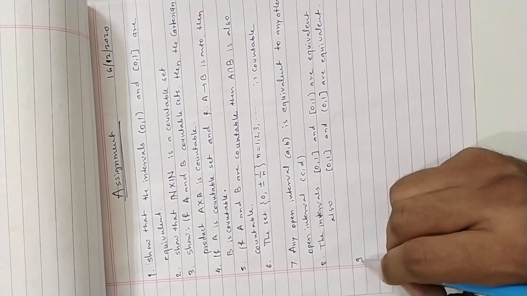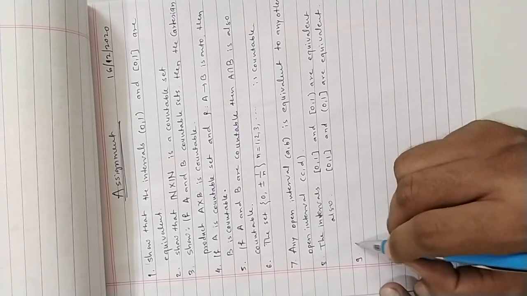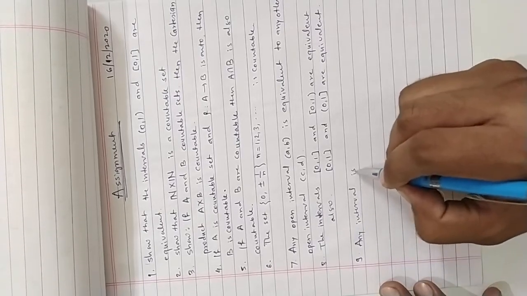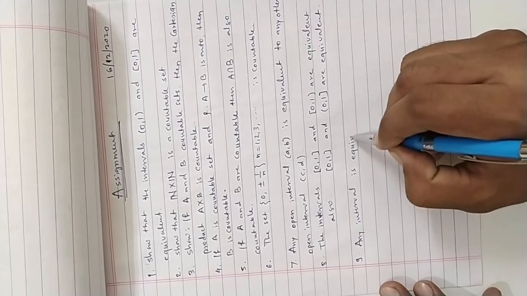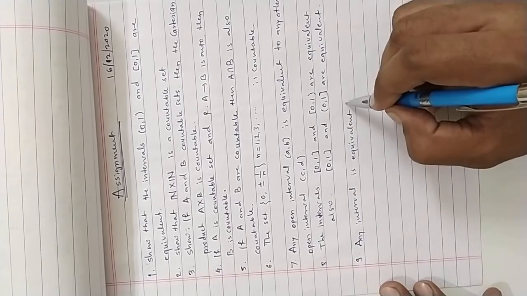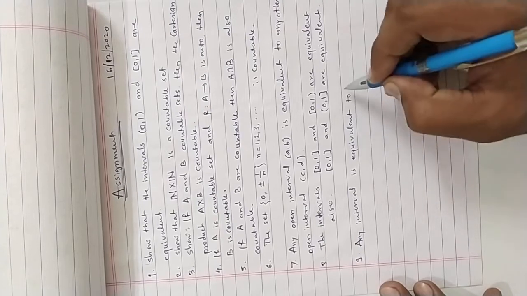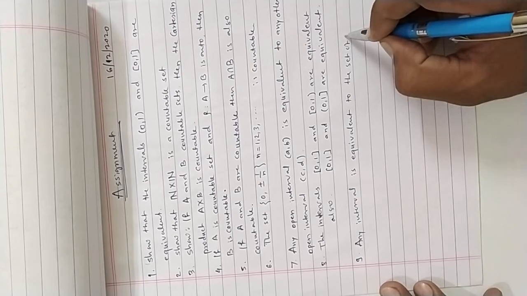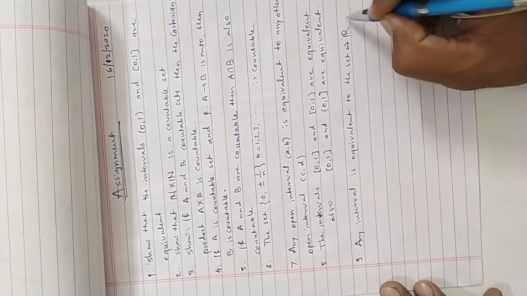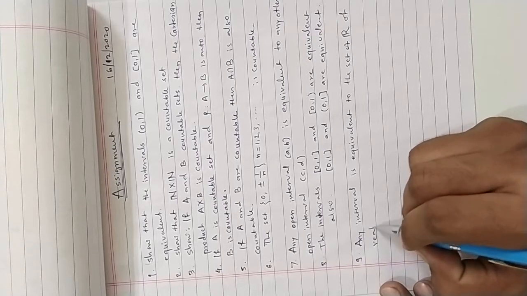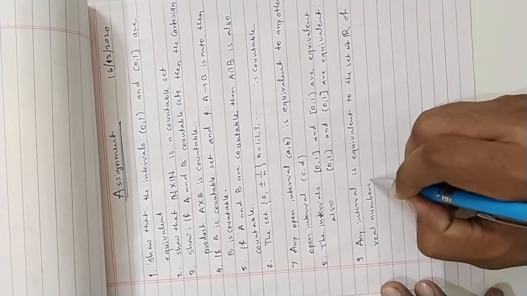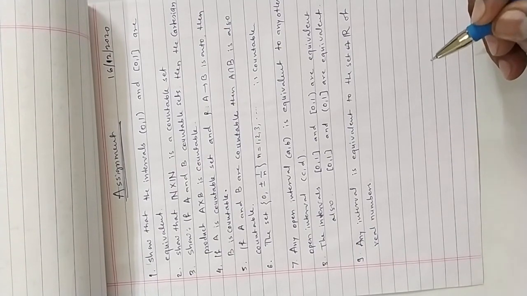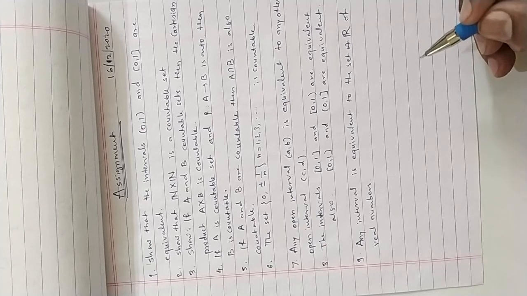And the next thing, any interval is equivalent to the set R of real numbers. So try to find the map which can give a one-to-one correspondence between the two intervals.